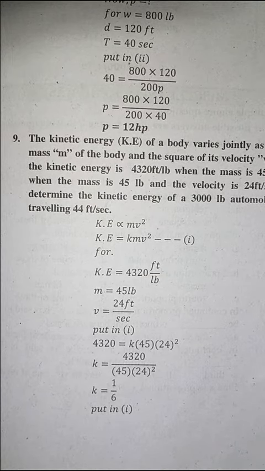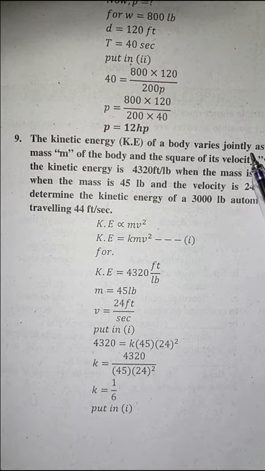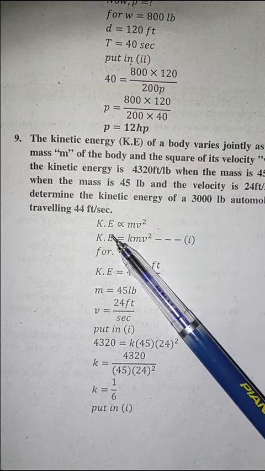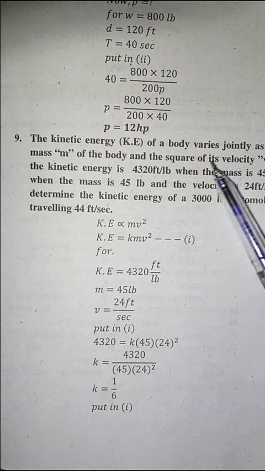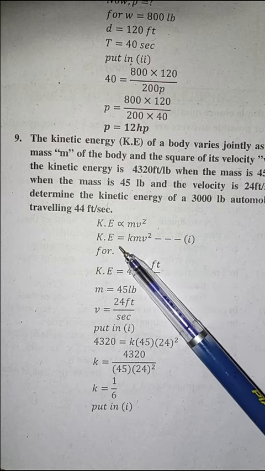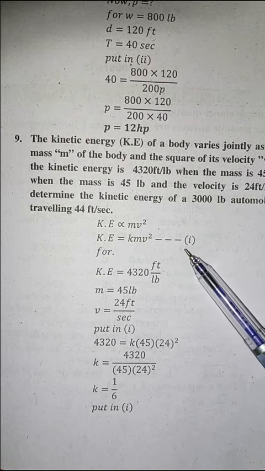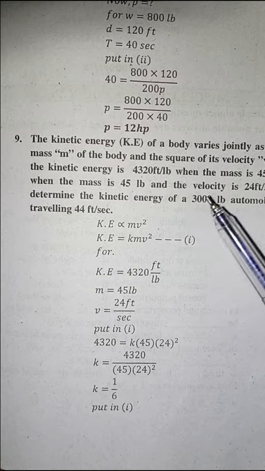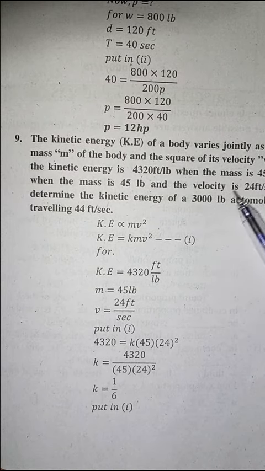Students, today we will do Exercise 3.7, Question number 9. Question number 9 is: the kinetic energy of a body varies jointly, meaning directly, as the mass m. So kinetic energy is directly proportional to m and the square of its velocity v square. So kinetic energy is directly proportional to mv square, and kinetic energy is equal to kmv square. We put a constant, since the proportionality sign is replaced, so we have equation 1.